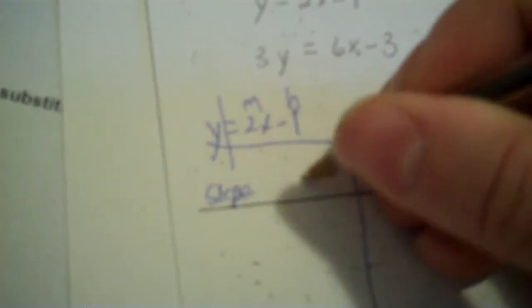Here the y is by itself, so you got your m and b from the start. So slope, y-int. Slope is 2 over 1, and then minus 1 is a y-intercept. So minus 1. You go forward 1, up 2. So up 2, forward 1, up 2, forward 1. Okay.